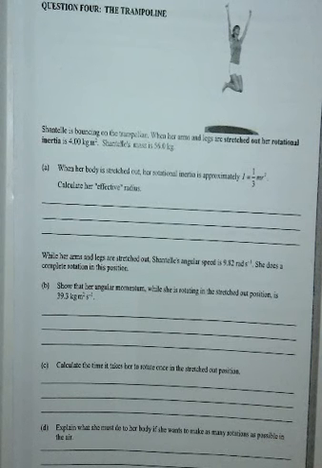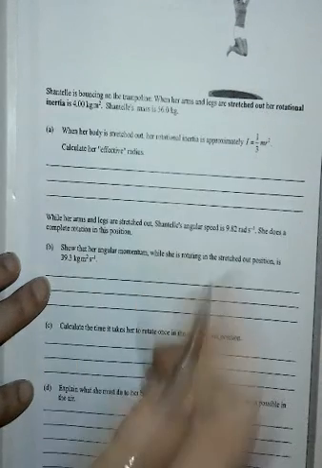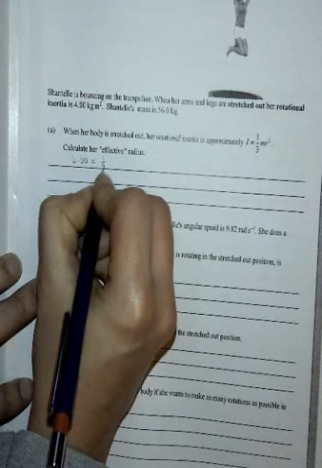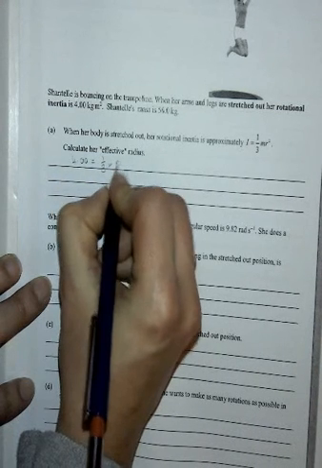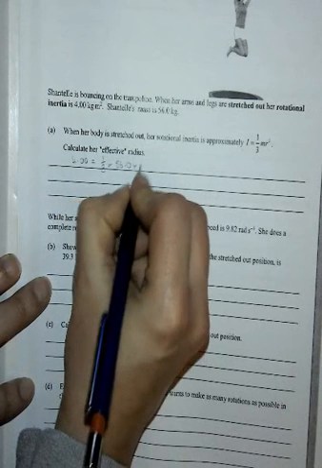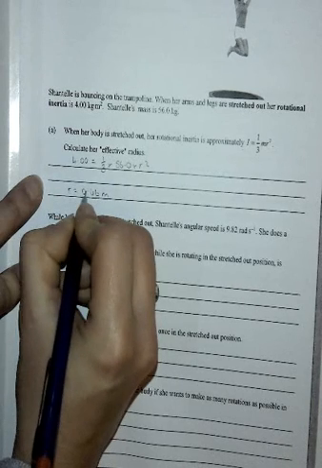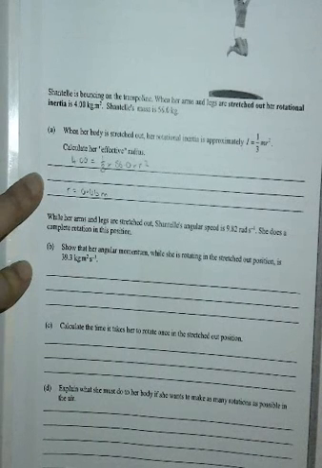So part A says when her body is stretched out, her rotational inertia is approximately a third mr squared. Calculate her effective radius. So this is just a case of putting numbers in. It's only an achieved question here. So we're told her rotational inertia in the question is 4, and we're told her mass is 56 kgs. So we just need to rearrange that to find r, and we should get 46 centimetres, 0.46 metres.